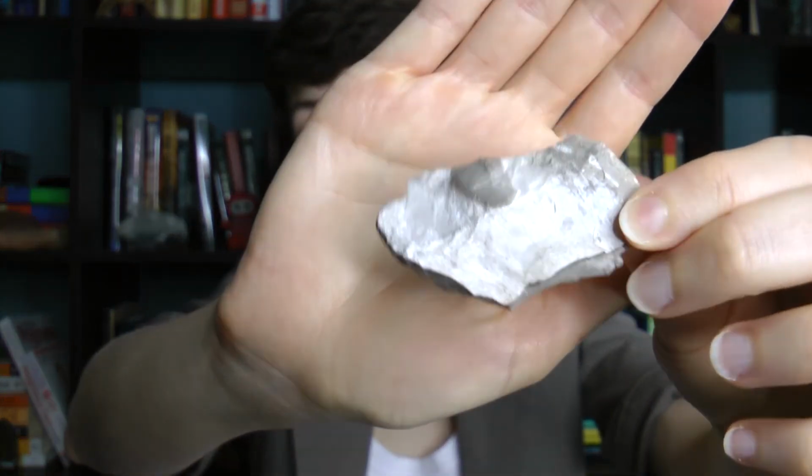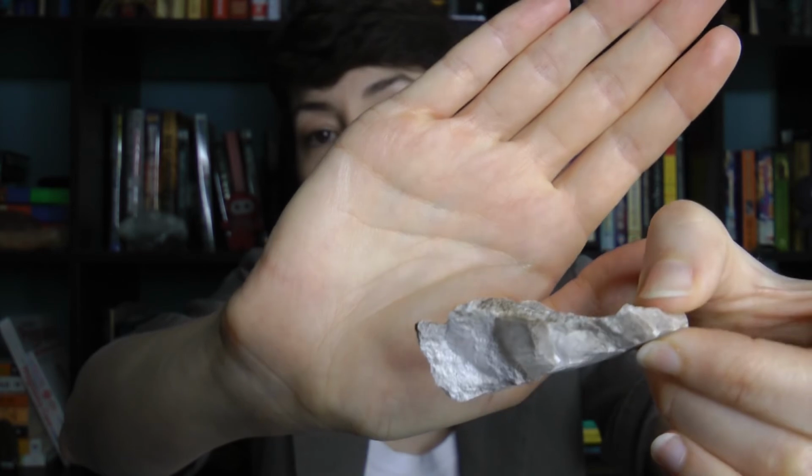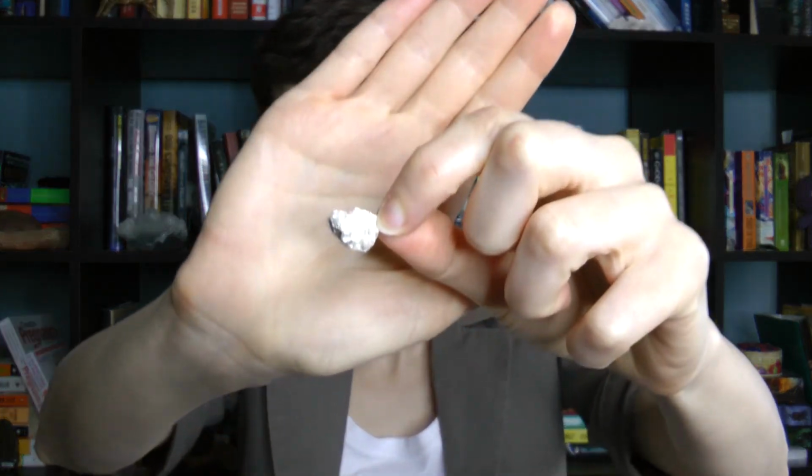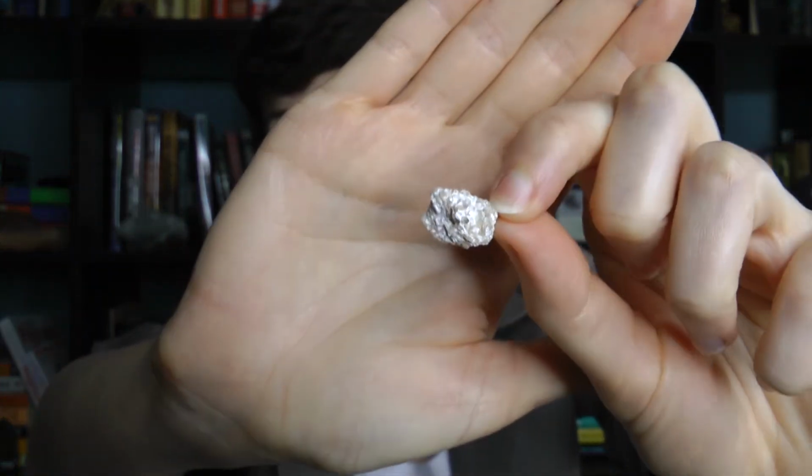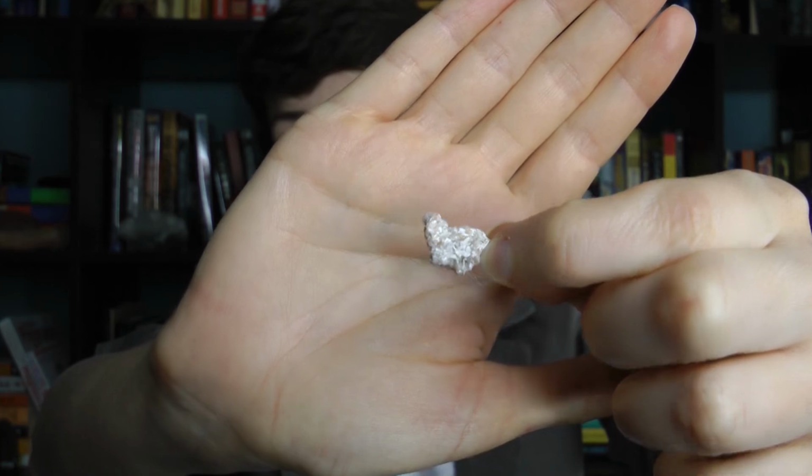Just for reference, there's a nice little piece of limestone from our neck of the woods. Here's an itty bitty little piece of coquina. The other interesting thing to note is that limestone, shale, sandstone, these are all things in our area in Hamilton, Ontario, near the Niagara Escarpment. And that's because we used to be on a shoreline.